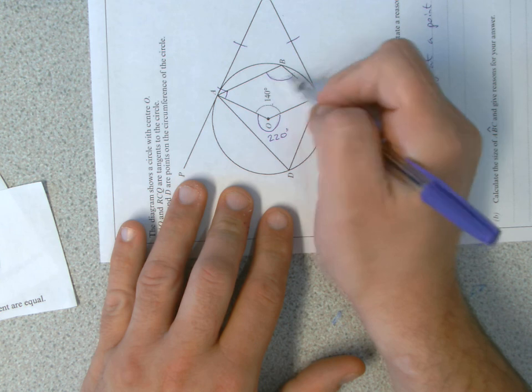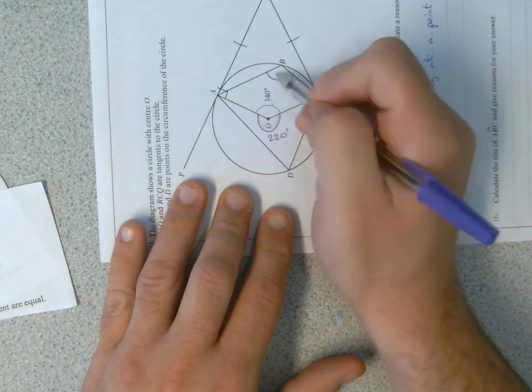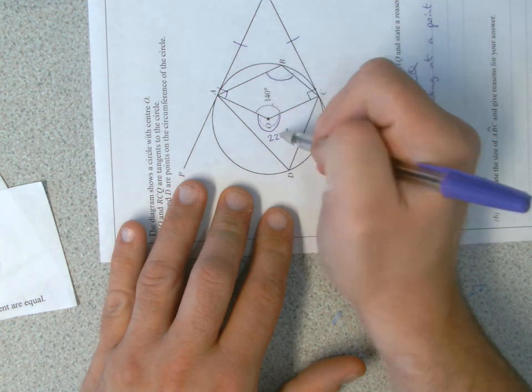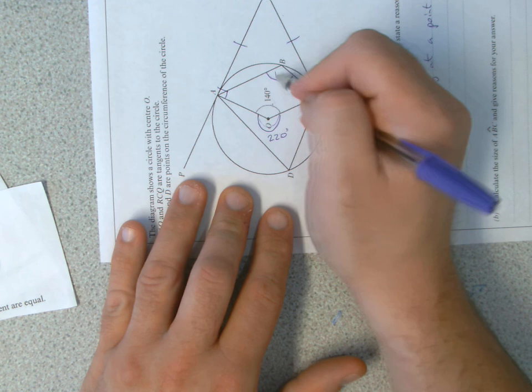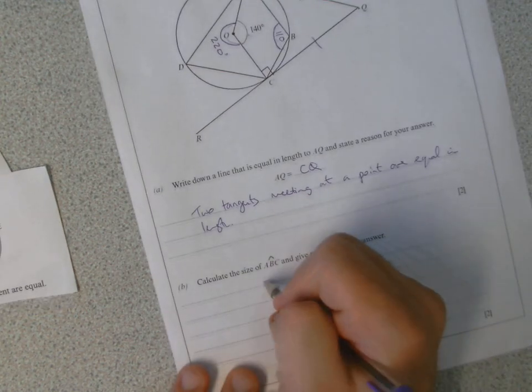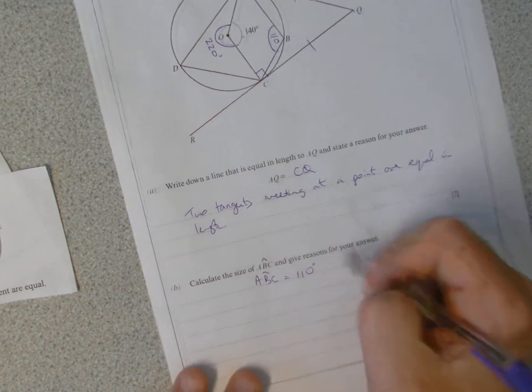So now we'll be able to work out this angle. Okay, so now this is the angle at the centre, double this angle. So that means if that's 220, this is going to be 110. Okay, so we'd say ABC, the 110 degrees. They ask for a reason, and you just say that reason.